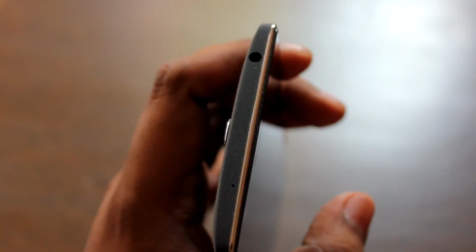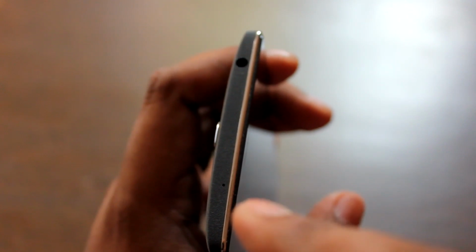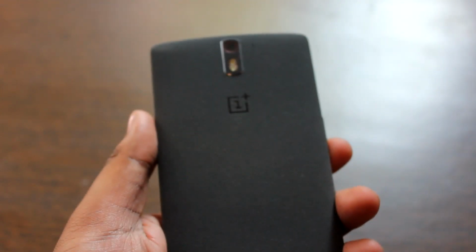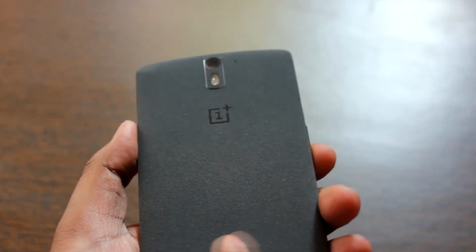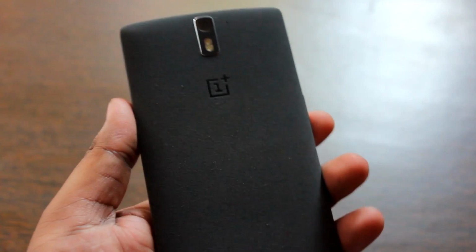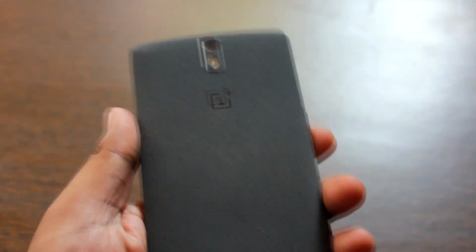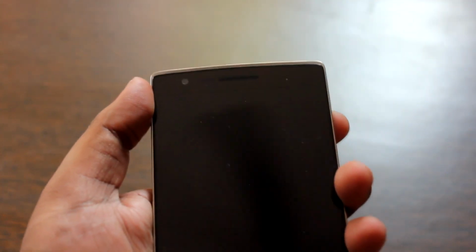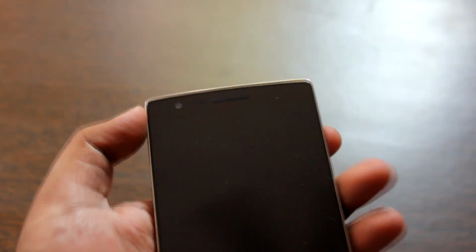At the top here we have the 3.5 mm headset jack and also the noise cancellation microphone. At the back here we have the 13 megapixel camera, OnePlus One logo, and a very nice sandstone finish which feels really great to hold. And here we also have a notification light and a 5 megapixel selfie camera and an earpiece.